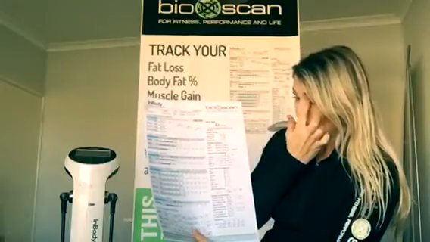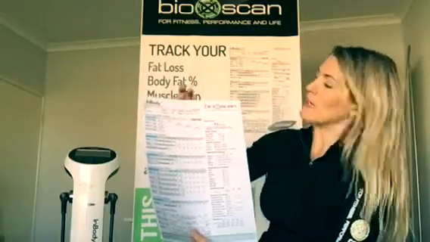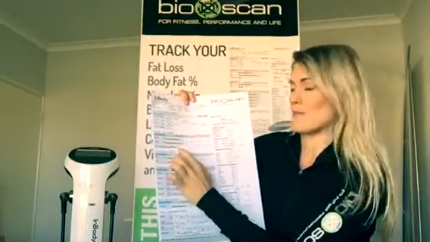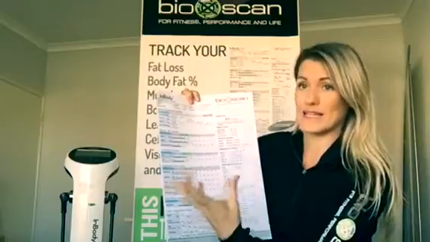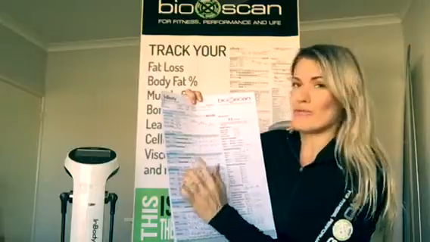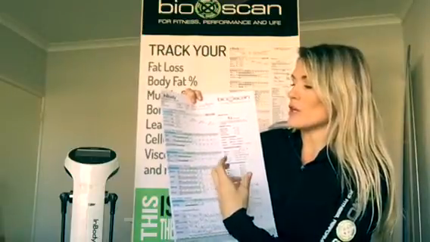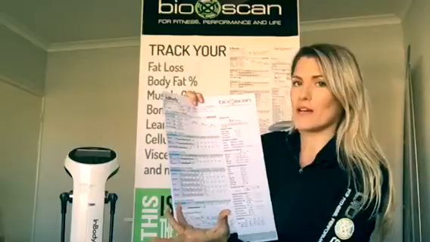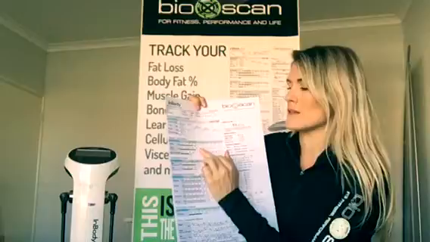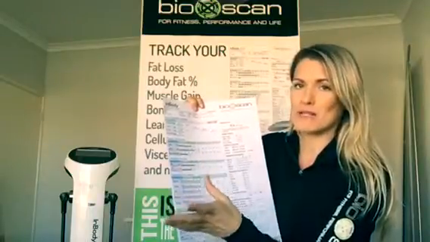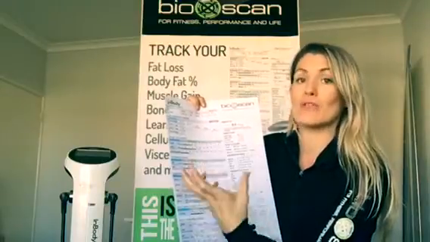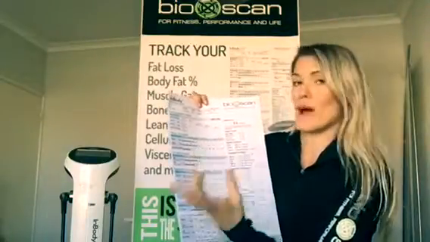Now, the thing with percentage body fat is it's not actually the best way to compare between scans. Looking at your total fat mass, and later on I'll go through the fat breakdown, is actually a better way to do it. Your percentage body fat is your fat divided by your total weight. Now, your total weight depends on many other factors. For example, how much water you've currently got in your system, and also your current muscle mass. So if between scans your muscle mass is changing, then your percentage body fat will change even if the amount of fat has not gone up or down.